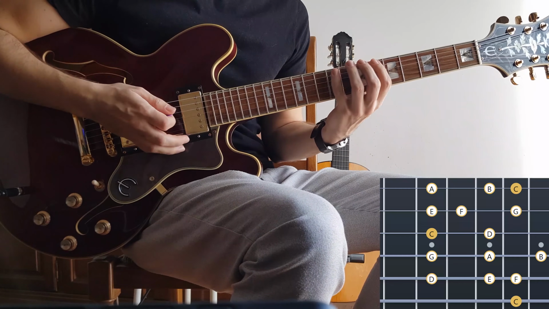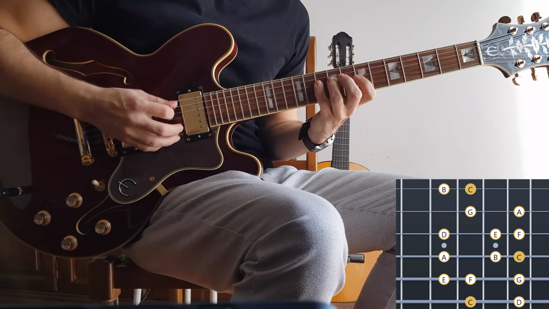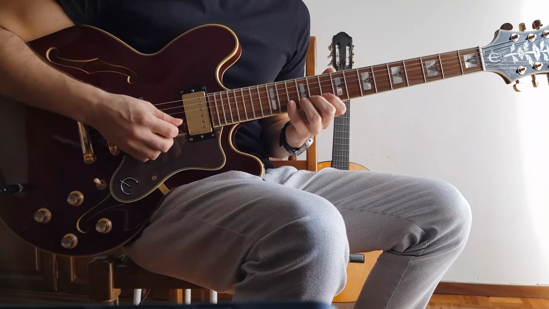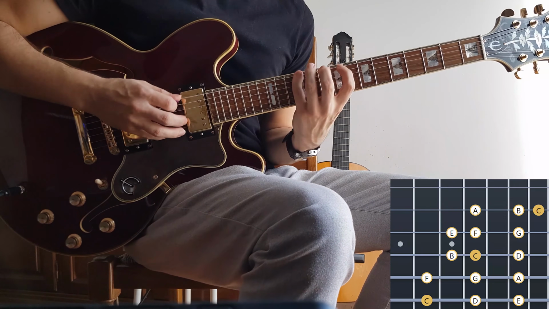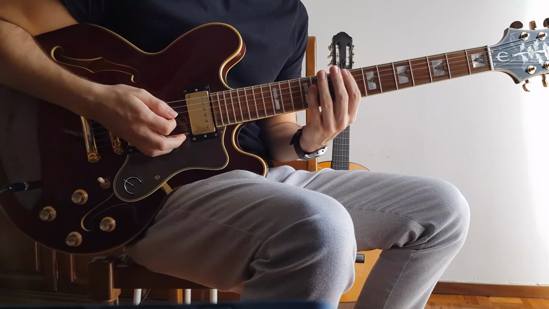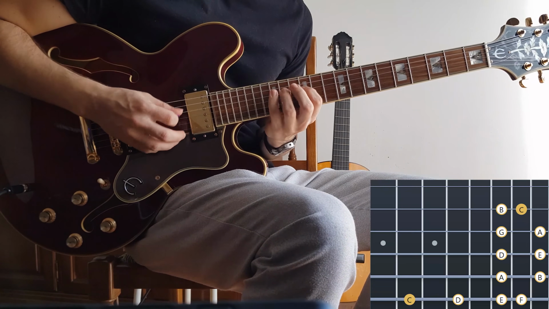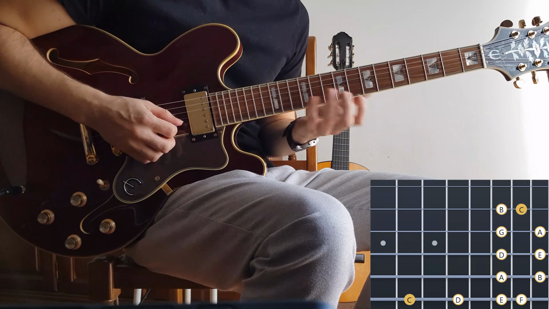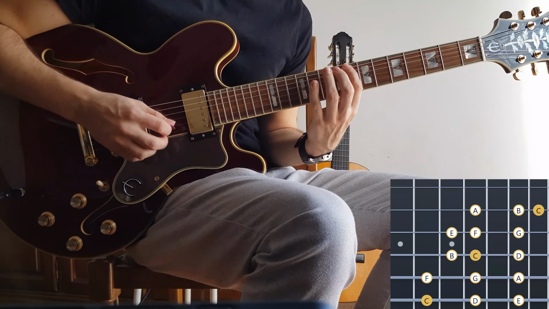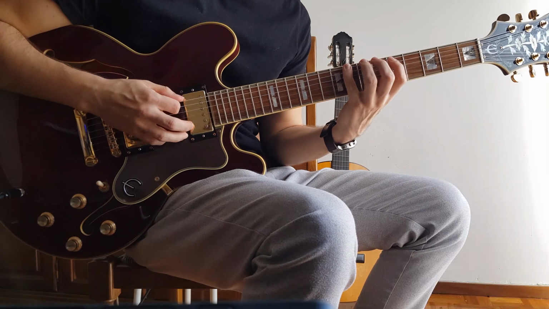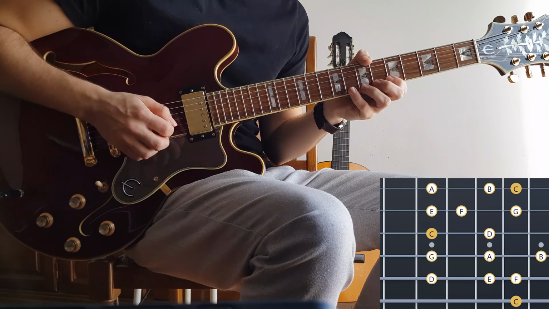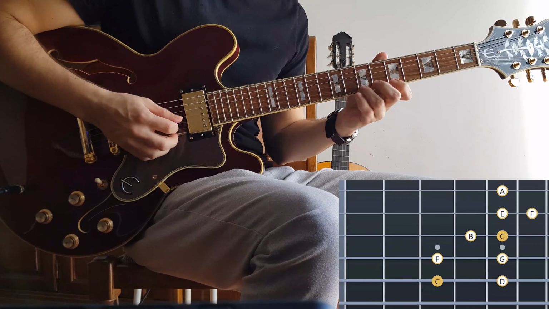then go up again using the third shape, and then go down using the fourth shape. Then we will be going up using the 5th shape, going down using the 4th shape, go up using the 2nd shape, and finally go down using the 1st shape again.